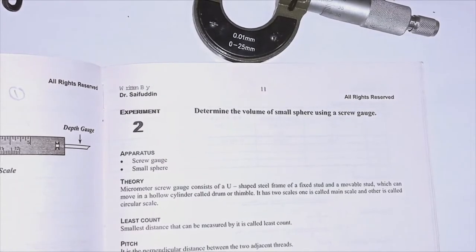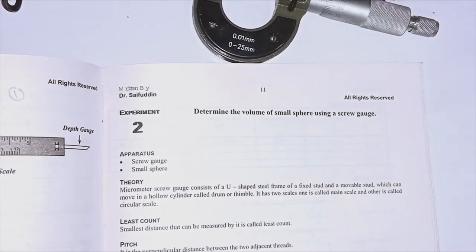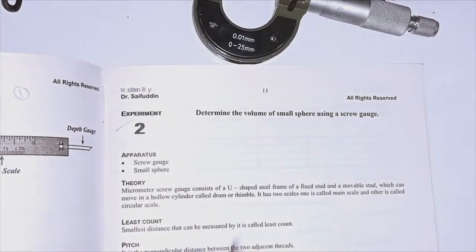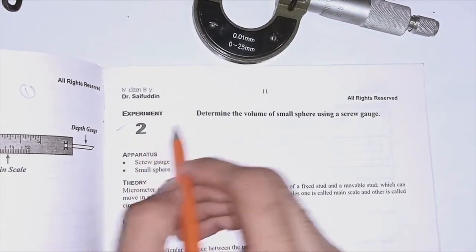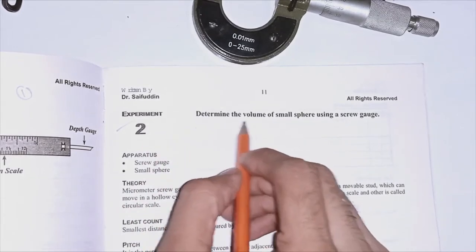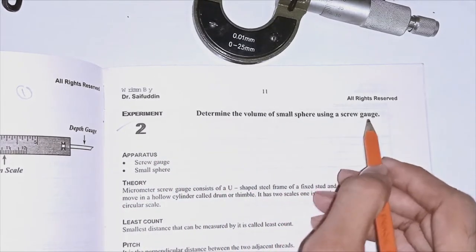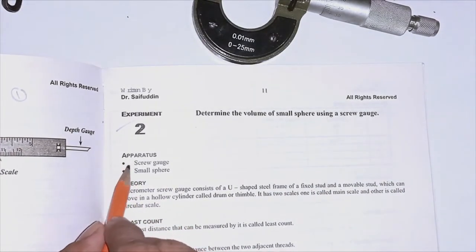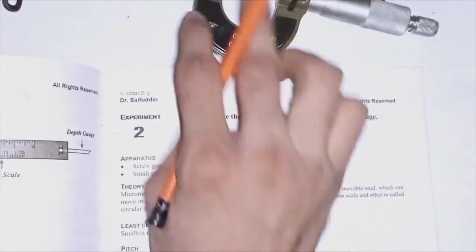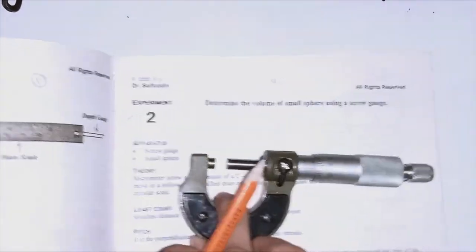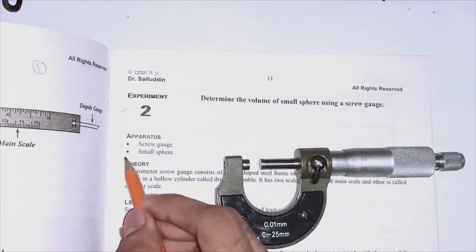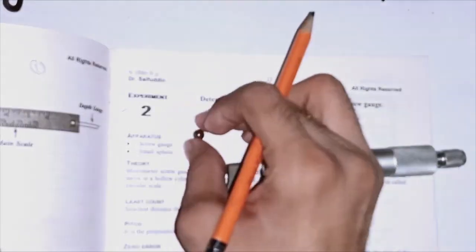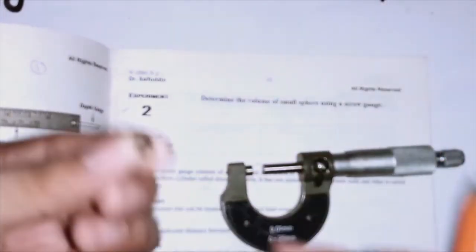Before taking our experimental reading, we need to understand what we have to write in our practical journal. So look here, we have to note experiment number 2, that is, determine the volume of a small sphere using a screw gauge. What apparatus do we need to perform this experiment? Screw gauge, here it is, that is our apparatus. And one more thing, a small sphere, here it is. Okay, it looks like this.